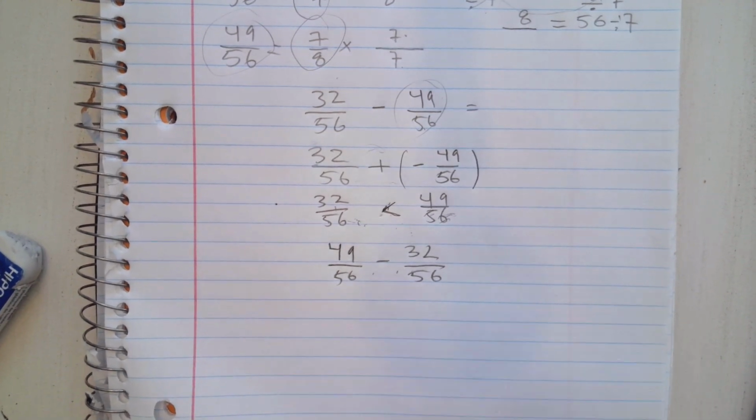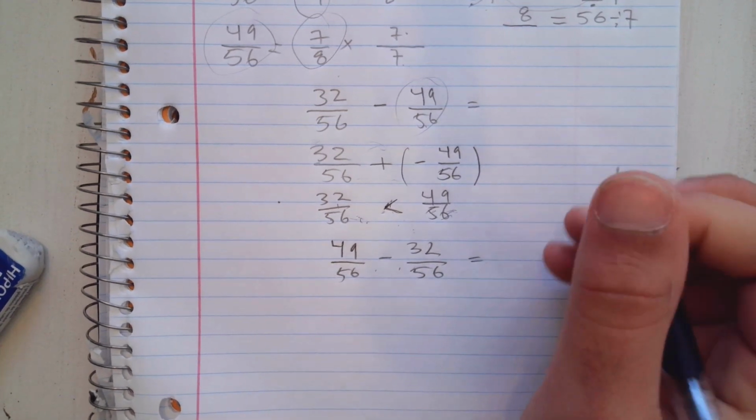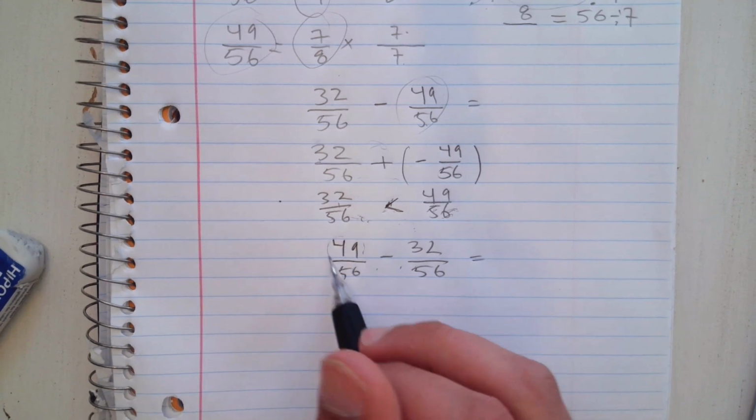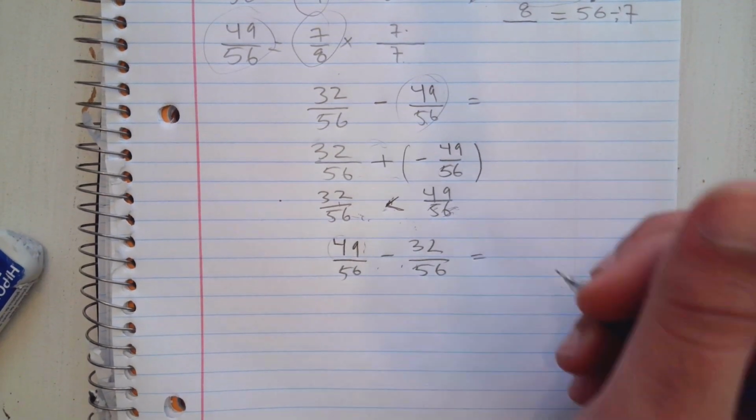Yeah, and we can do it in our calculator. Okay, good. So the way that we do this is we subtract the first numerator from the second numerator.